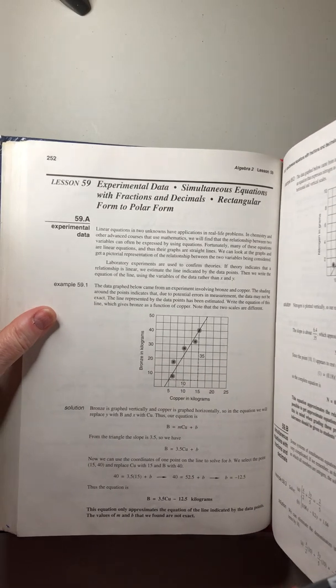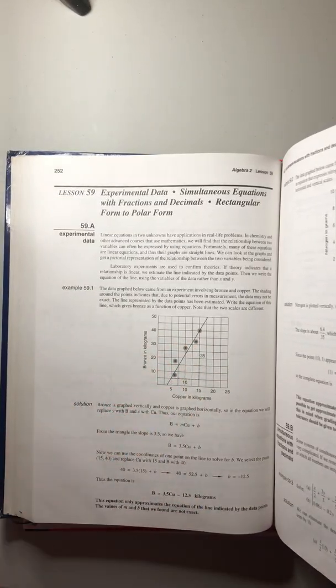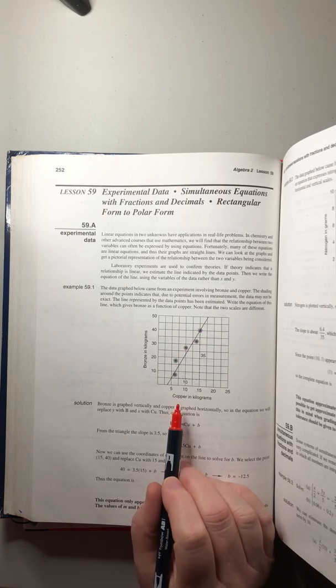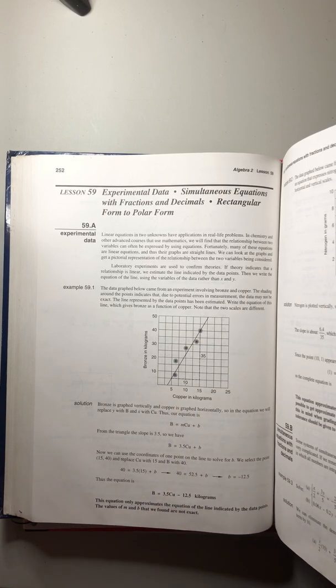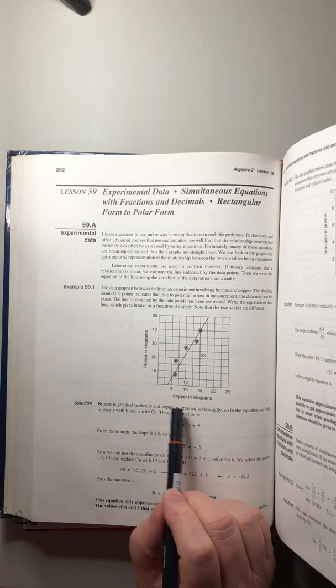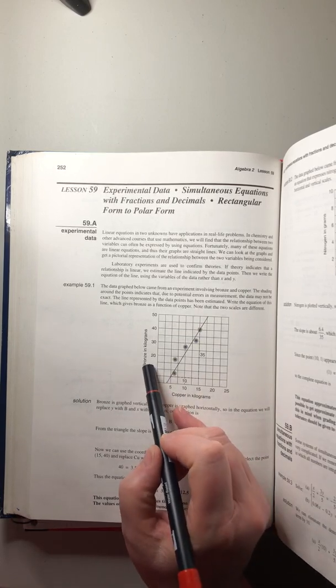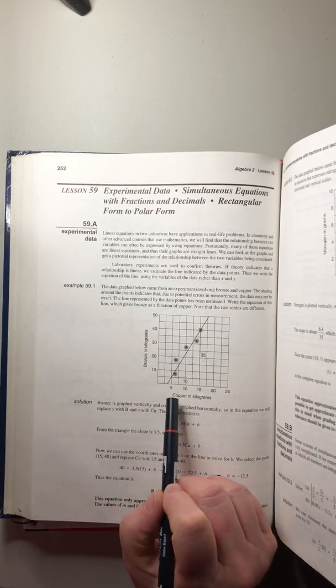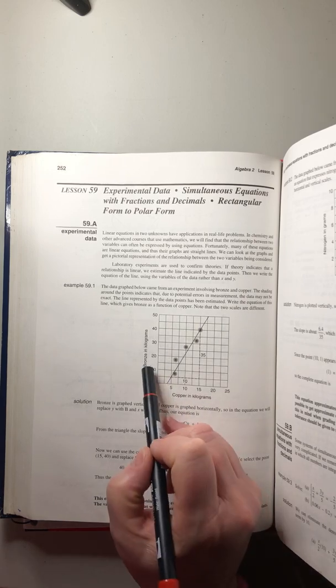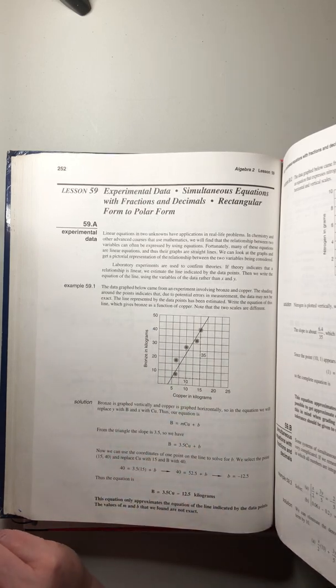So what scientists do is they run a bunch of experiments and then they graph their results on the same graph so they can see if there's a trend or a pattern. This is an approximation of a scientist's notebook. This scientist has done some sort of study that involves taking copper and then doing something to it and getting bronze as a result. And they're measuring how much copper they start with and then how much bronze they end up with.